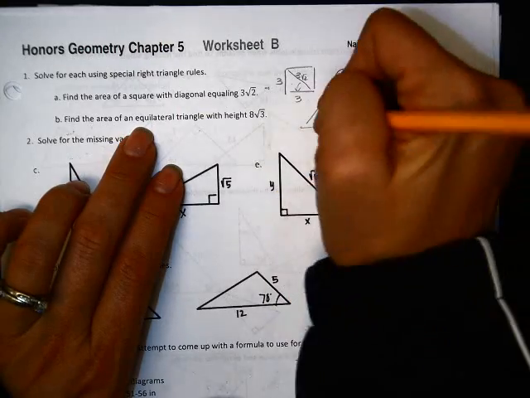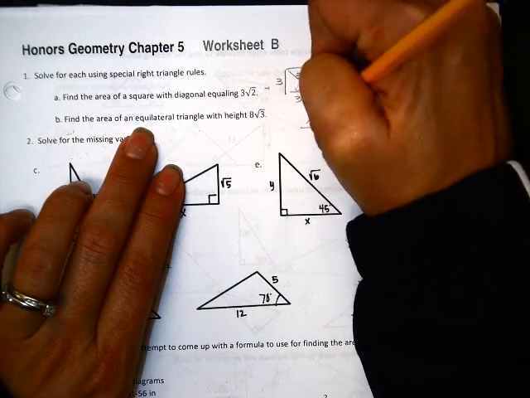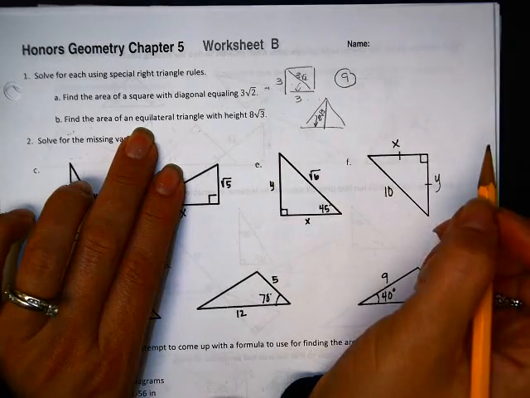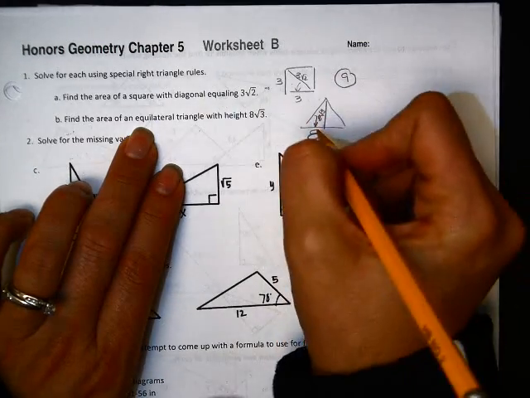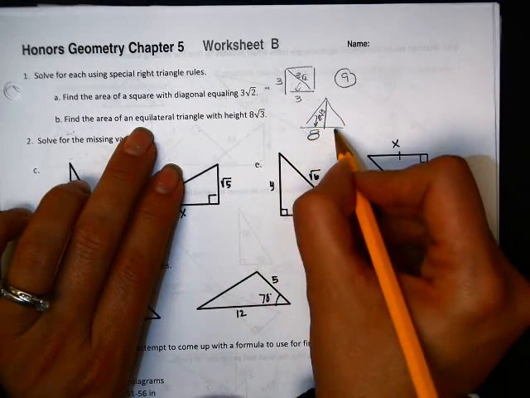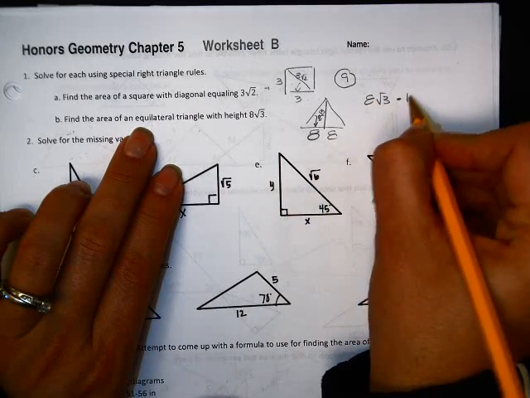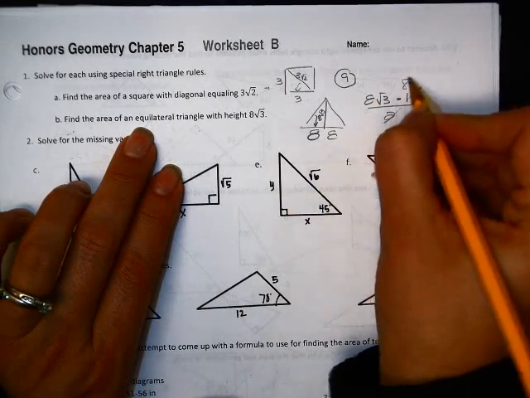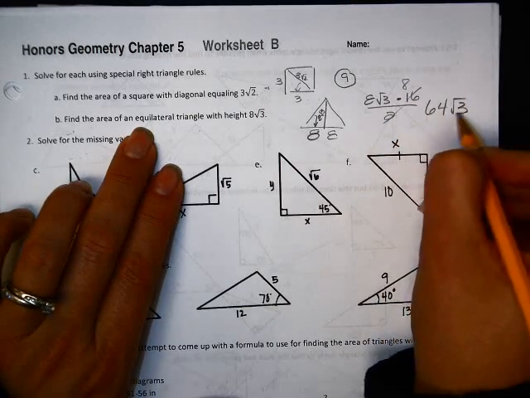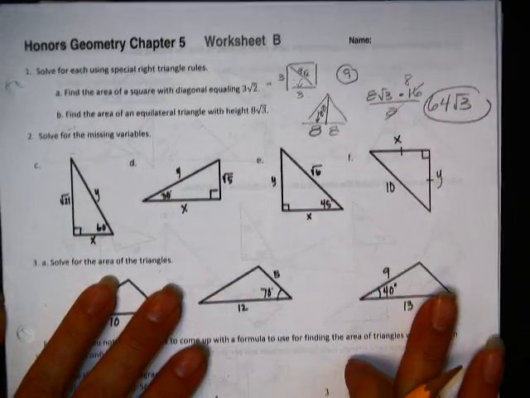Equilateral triangle with height of 8 root 3. To go down there, I'm going to divide by root 3. And what do I want to do? Find the area. So I have 8 root 3 times 16 divided by 2, which gives me 64 root 3.